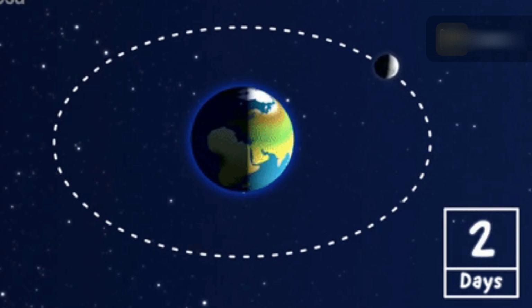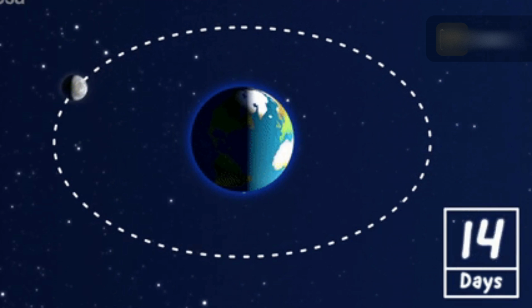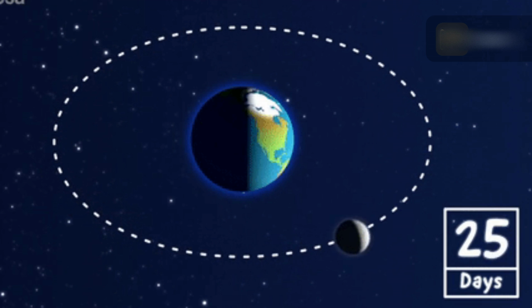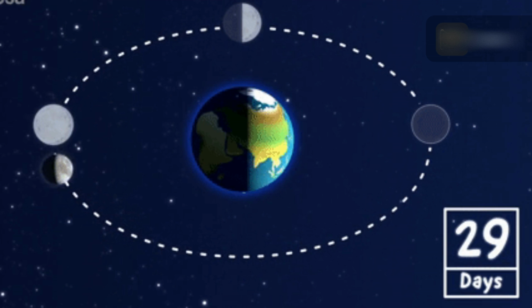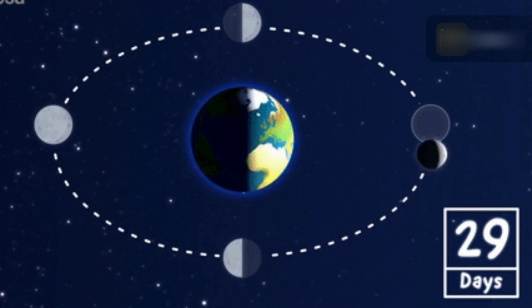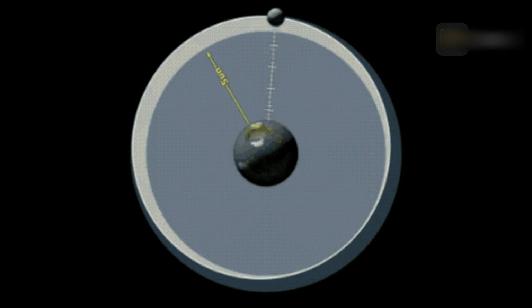Some nights, the moon might look like a narrow crescent. Other nights, the moon might look like a bright circle. And on other nights, you might not be able to see the moon at all. The different shapes of the moon that we see at different times of the month are called the moon's phases.